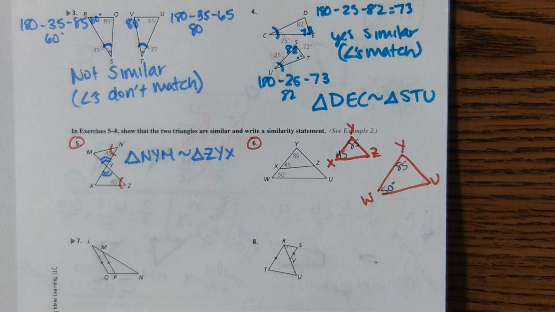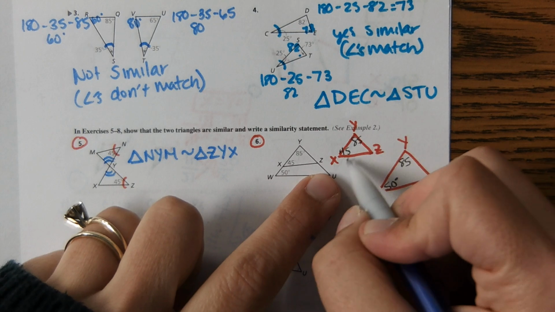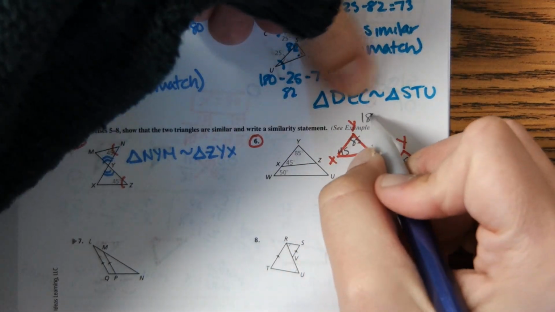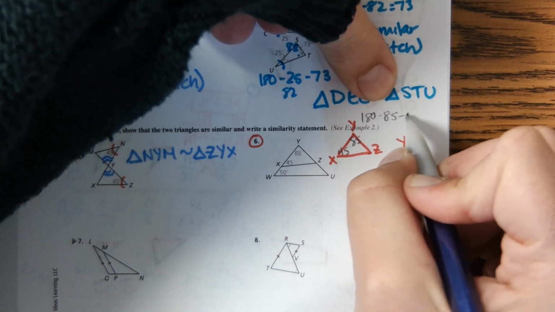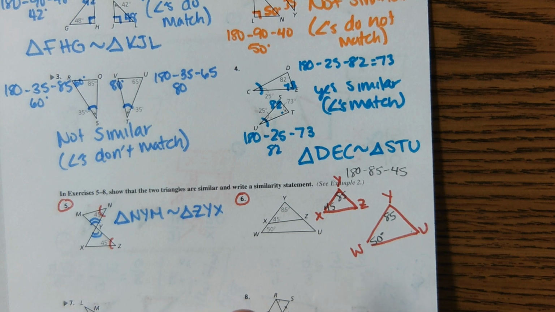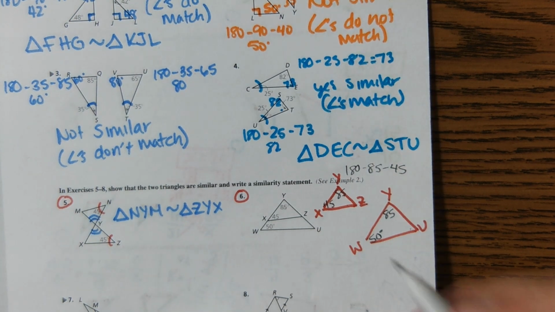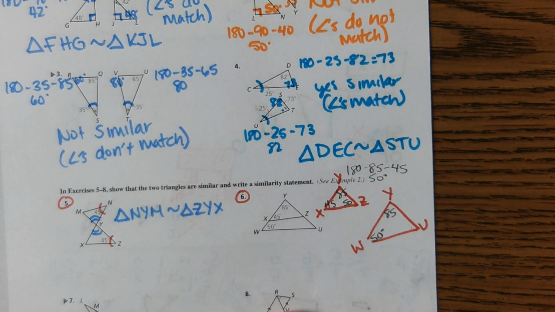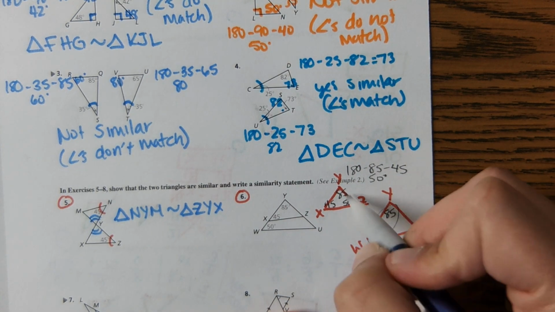Okay, so we have one angle in common, so we're going to figure out this third angle. So just like 180 minus 85 minus 45, oh, sorry, it actually equals 50 degrees. So that means this is 50 degrees, which matches this. So now we have two angles that are matching.